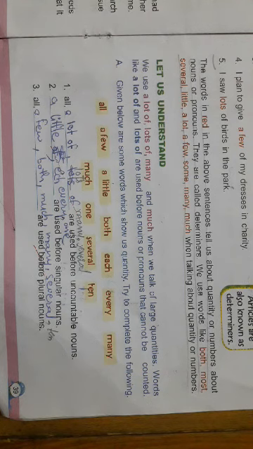And the words like a lot of and lots of are used before a noun or pronoun that can be counted. So when we are talking about nouns and pronouns which are uncountable, then we use the words like a lot of and lots of, because definitely we can't count the numbers.